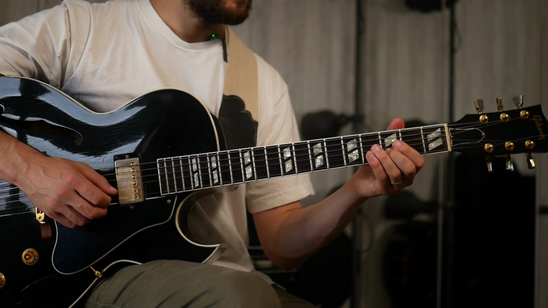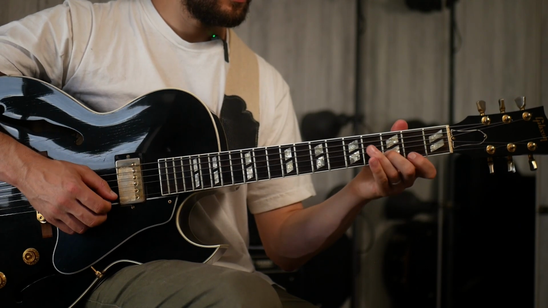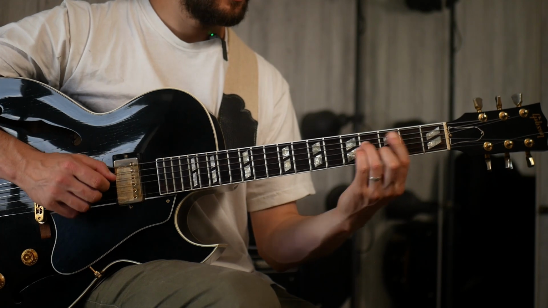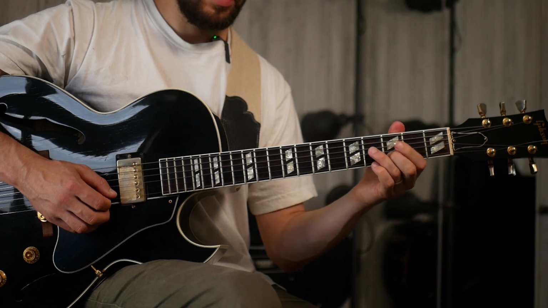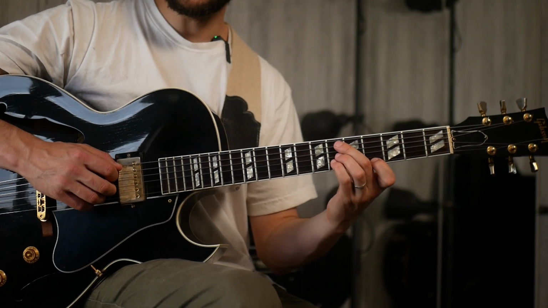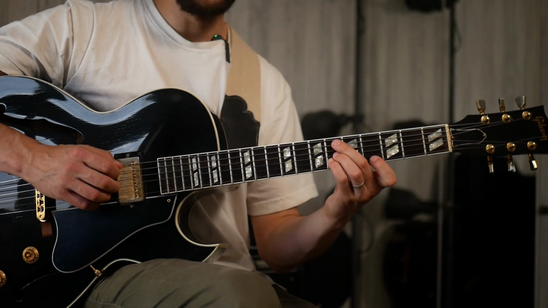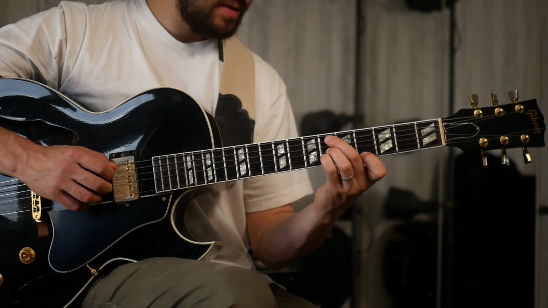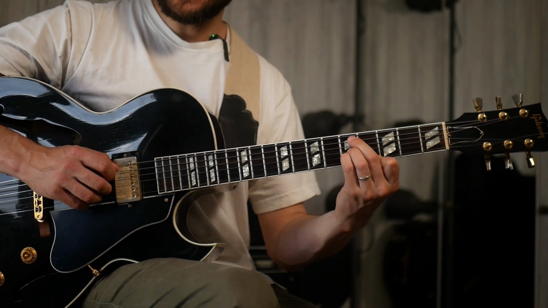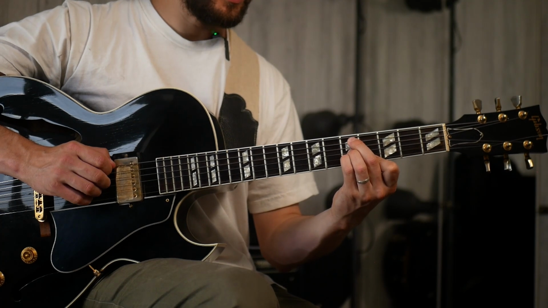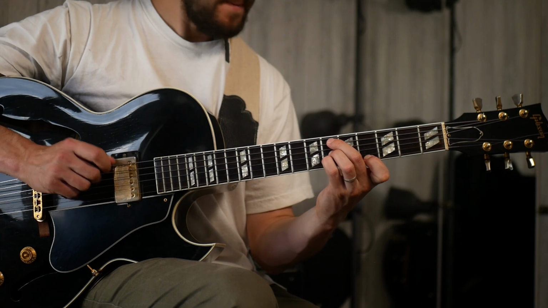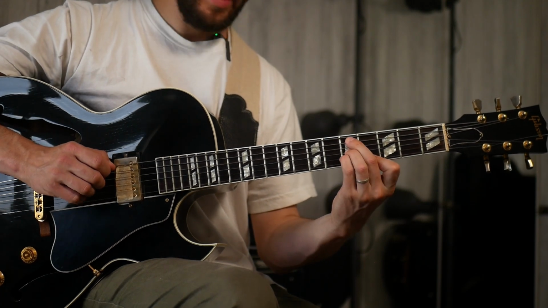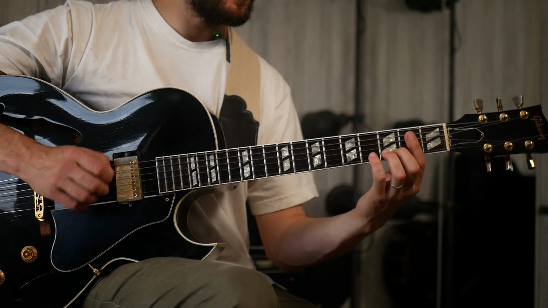Is that the 3rd? Yeah, probably. And then we go for this. So this would be like an E flat minor or D sharp minor, and then a passing D7 sharp 11. I got that from Bill Evans.